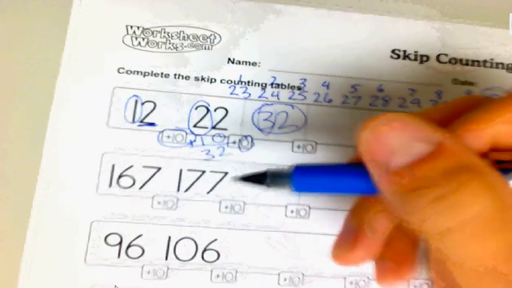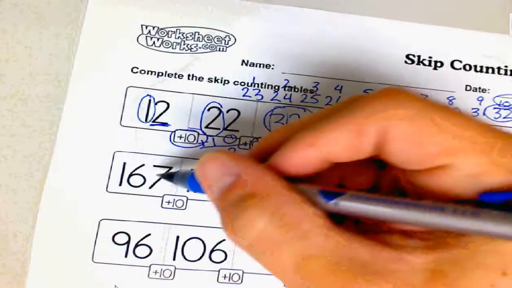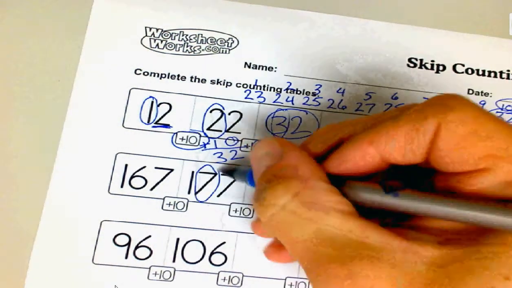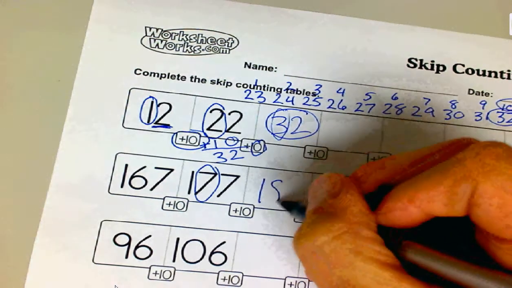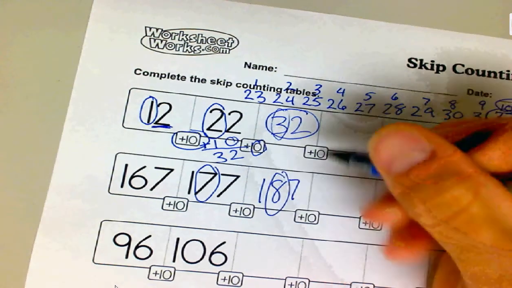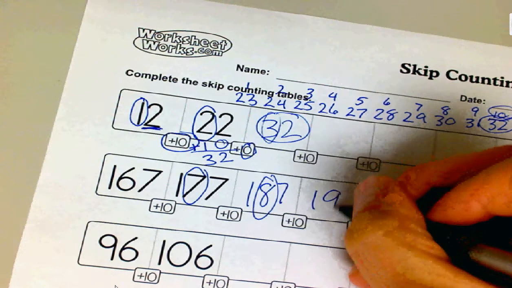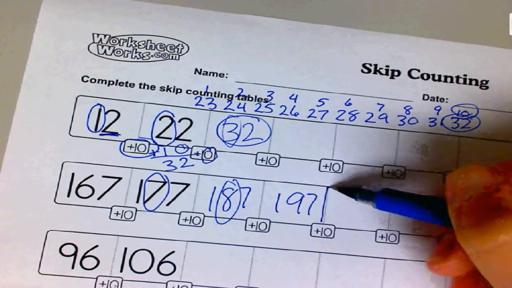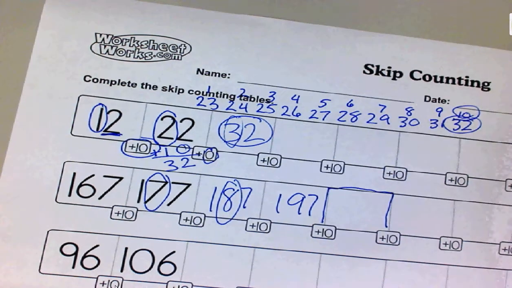Now, let's take a look at this. When we have 167, it goes 177, we add it, the 10s changes, so it'll be 187, and it goes 197, and if you're going to have trouble, it's going to be on the next one right here. Does anybody know why?